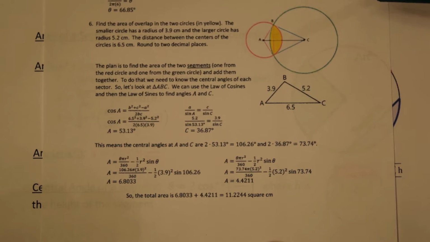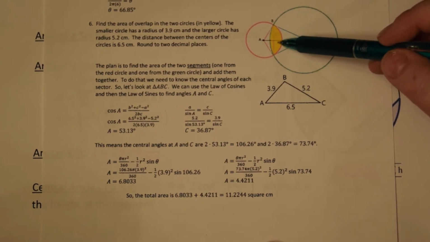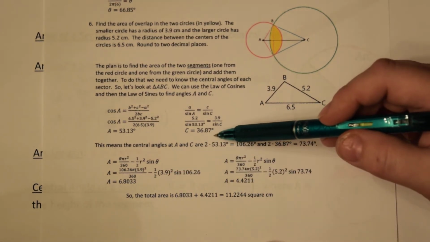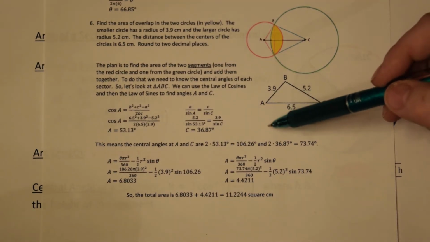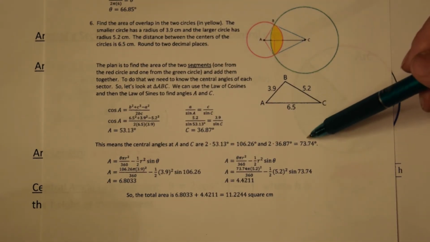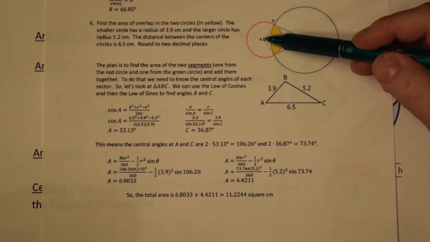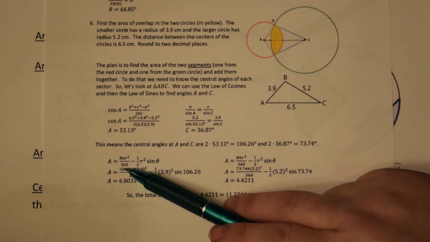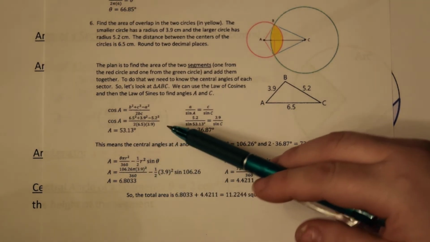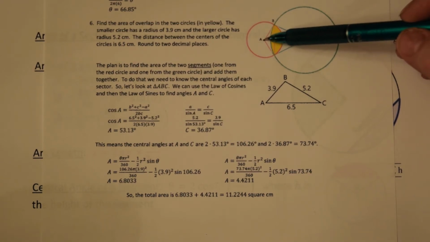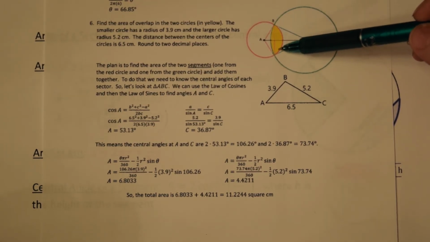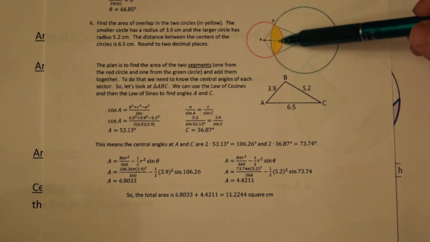Okay, so we need to find the area of these segments. The central angles at A and C are 2 times the 53 degrees and 2 times the 36 degrees, so we get 106 and 73 degrees for those 2 central angles. To find the area of this segment, which uses the 3.9 as its side, we're finding this segment over here on the right.